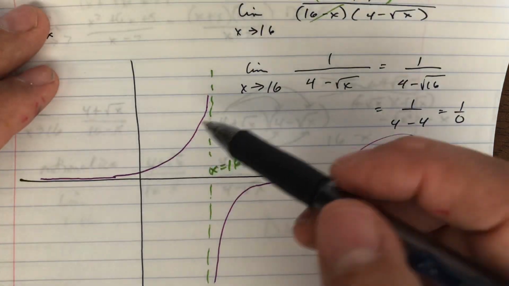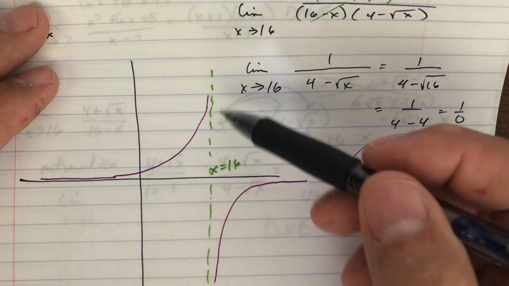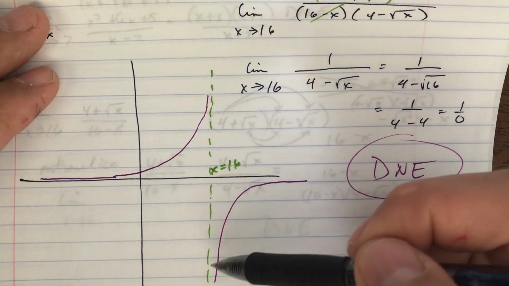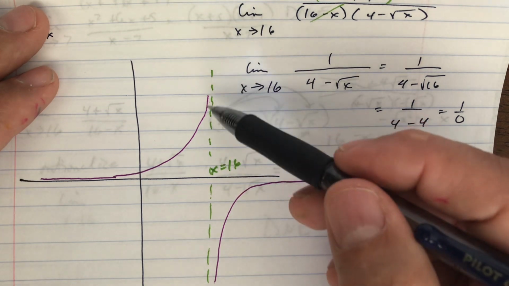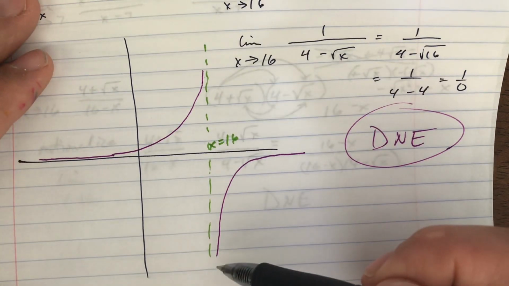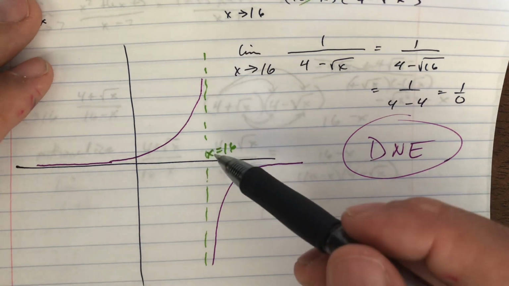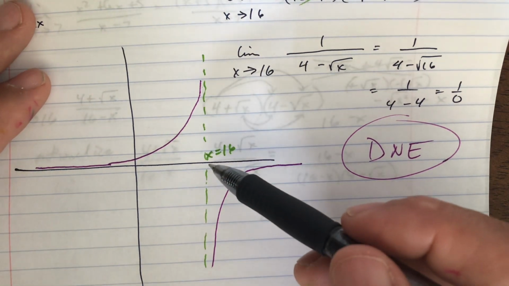And I graphed it as well, and that's what it looks like. Again, you have to zoom way out, but you've got this asymptote, where one of them goes off to positive infinity and the other shoots down to negative infinity. This is, again, a dead giveaway on the graph that this limit does not exist.